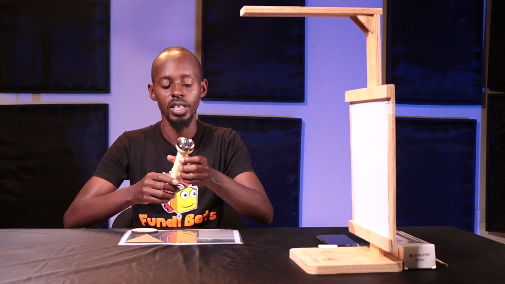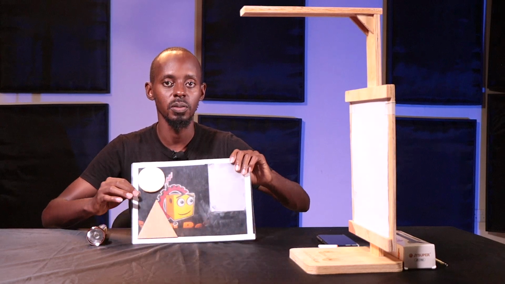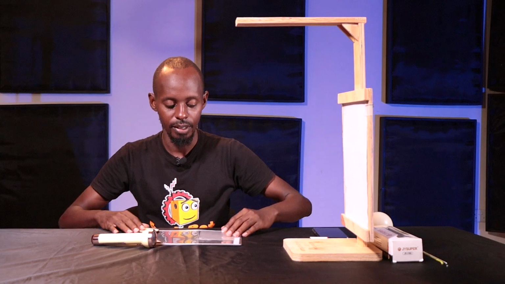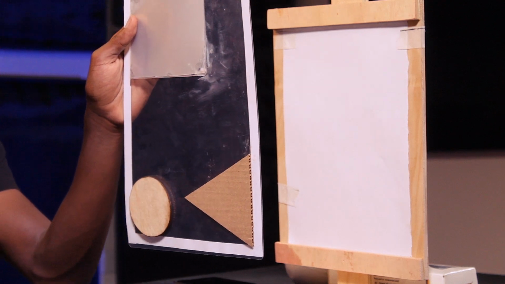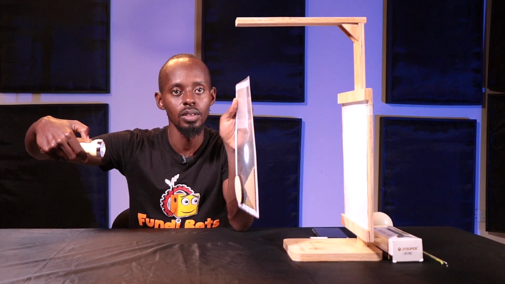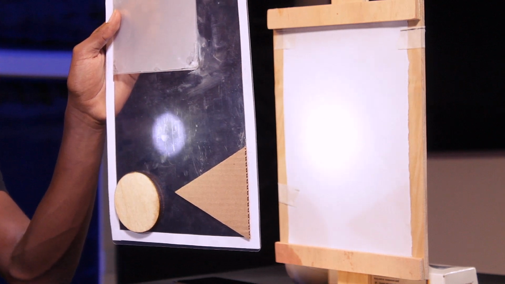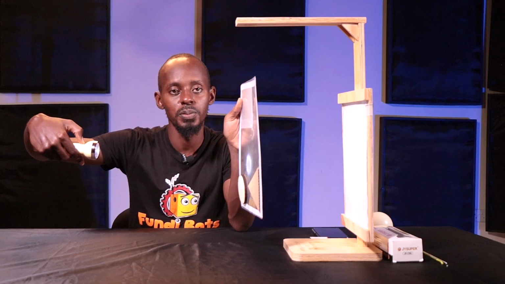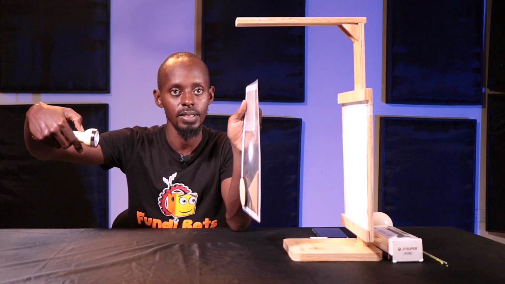Then we shall have the source of light, which is going to be our torch, that will help us observe what will take place on the screen. So here's what we're going to do to observe clearly what will take place on our screen. So my screen is placed here, and then I will hold my model just in front of the screen, and then I will introduce a source of light, which is my torch, and switch it on to observe what will be happening on our screen. So for purposes of clear observation, we shall need a dark room, and therefore we shall switch off some lights.